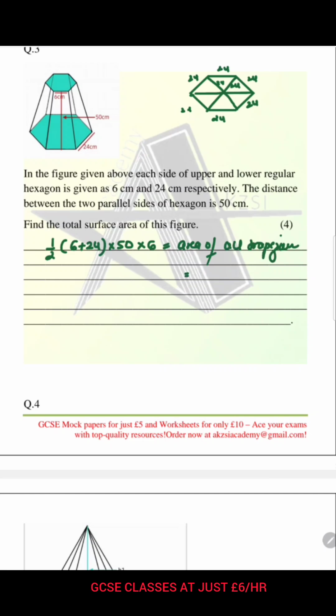Now the area of the bottom hexagon. For the bottom hexagon, as I told you, the regular hexagon is divided into 6 equilateral triangles, and the area of an equilateral triangle is √3/4 a squared. Here a represents the side of the triangle, which is 24 in this case. This is the area of one equilateral triangle, and a hexagon is made up of 6 equilateral triangles, so I'll be multiplying it with 6.